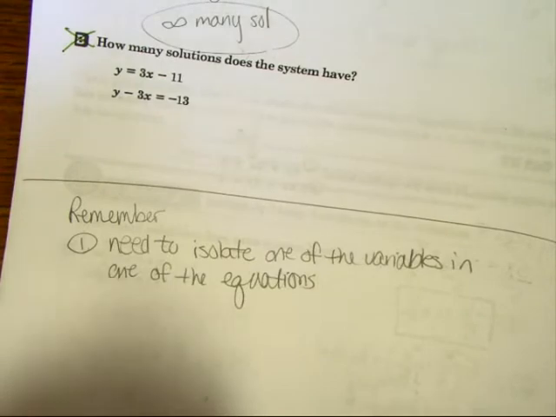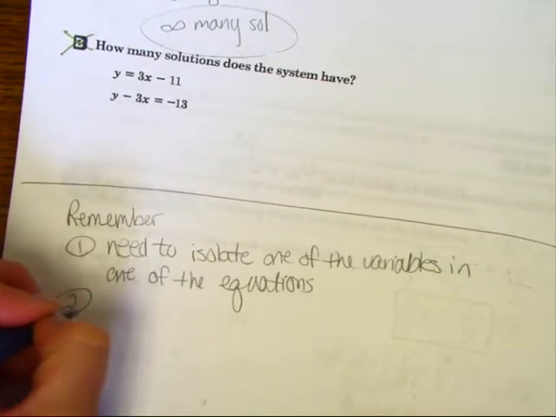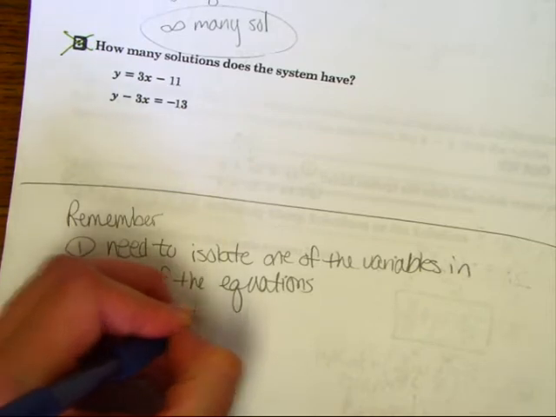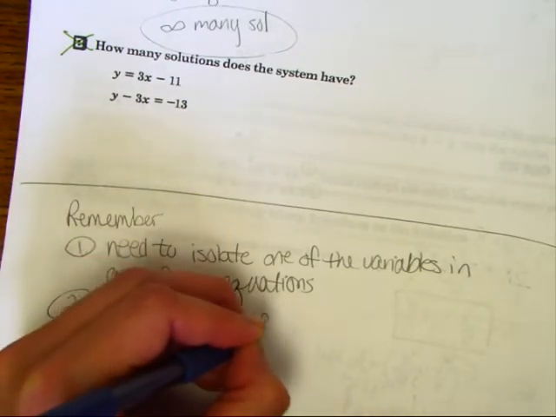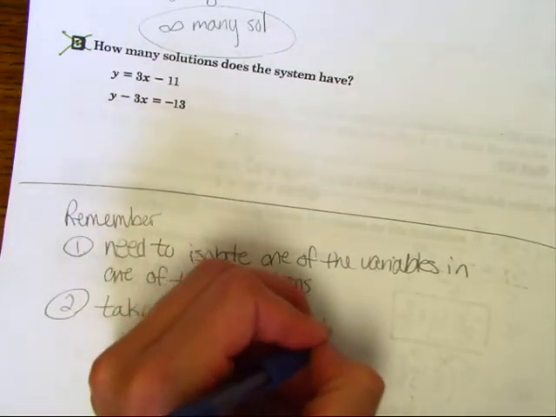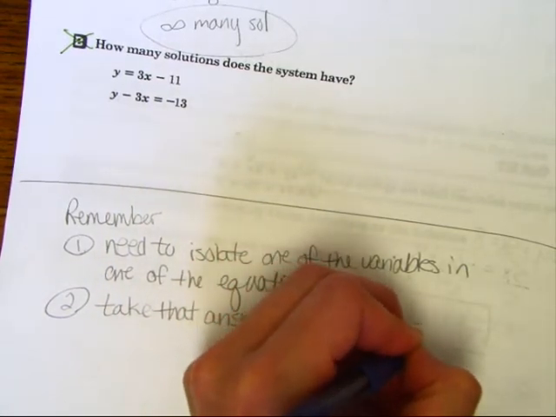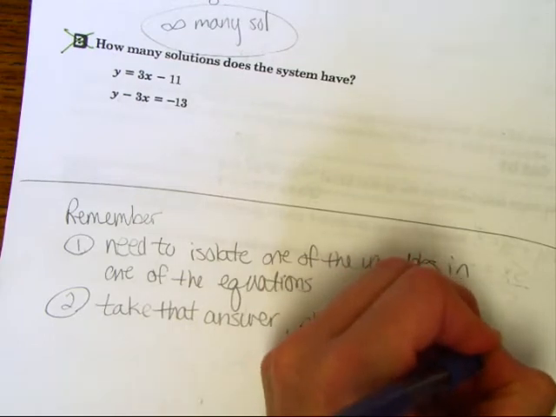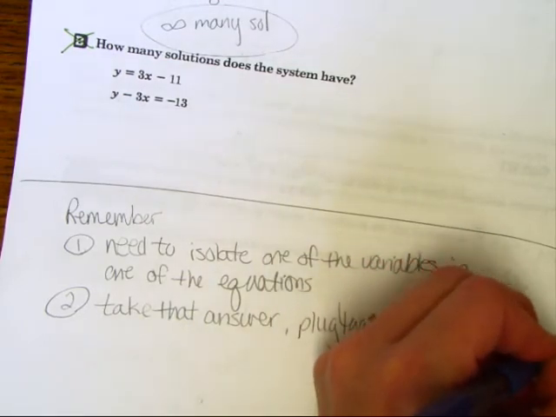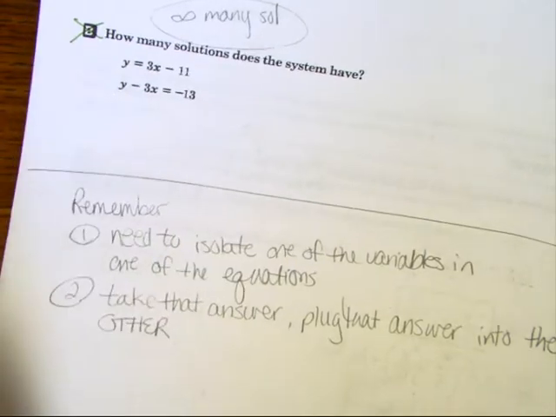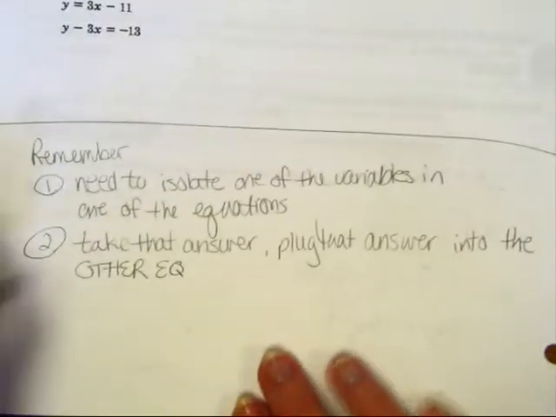Like, that's the whole point of substitution. Number 2, you need to take that answer and then you need to plug that answer into the other equation. And I want you to capitalize the other equation because that is incredibly important.